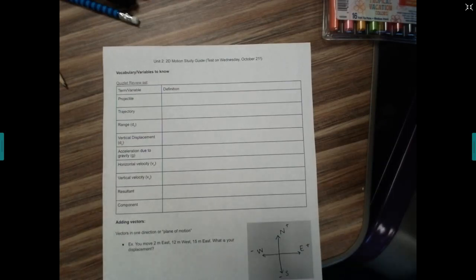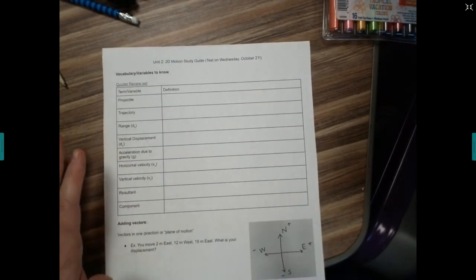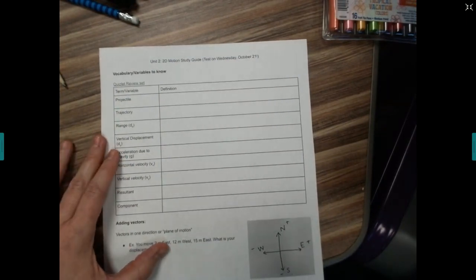I'm going to go through a study guide to go with Unit 2, which is two-dimensional motion. First, we're just going to talk through some of the key vocabulary words.